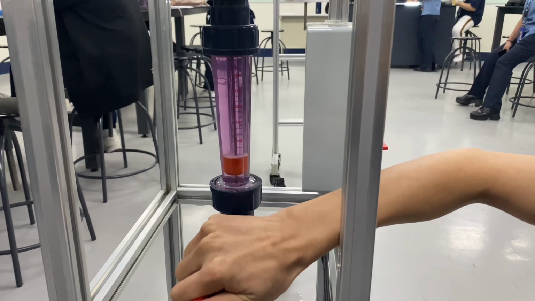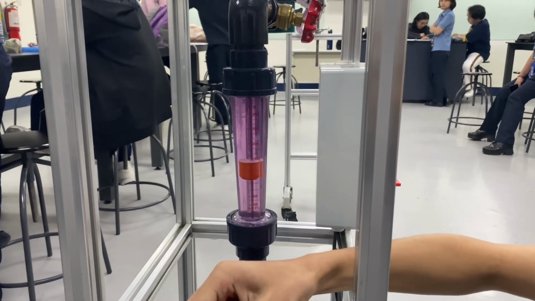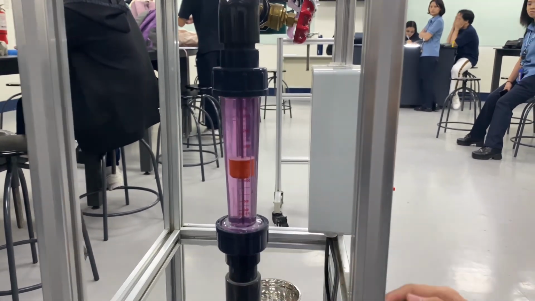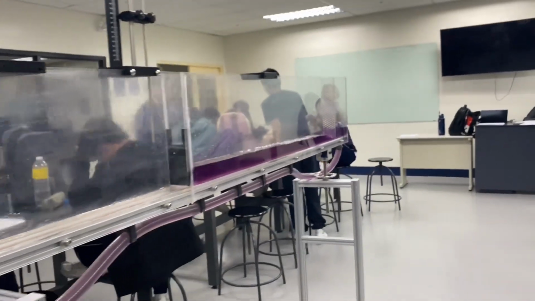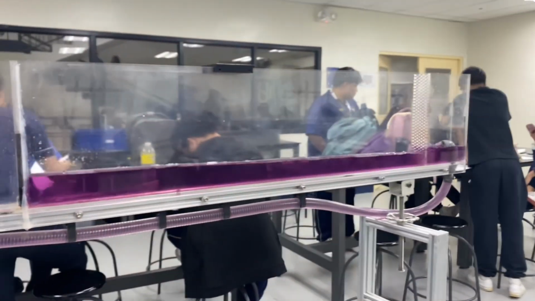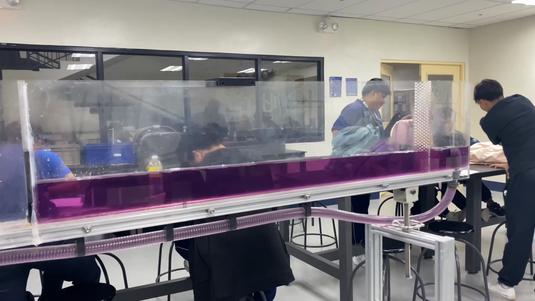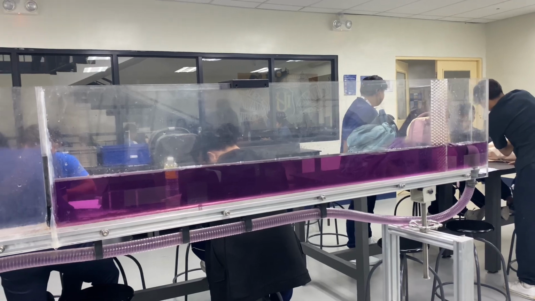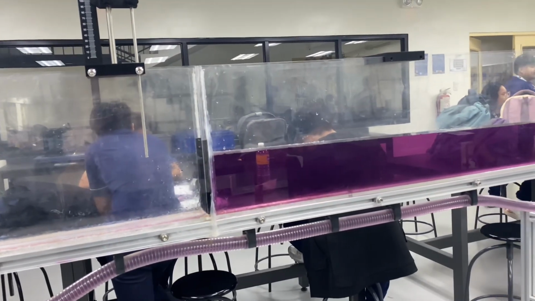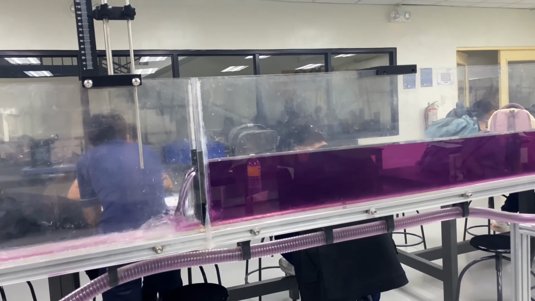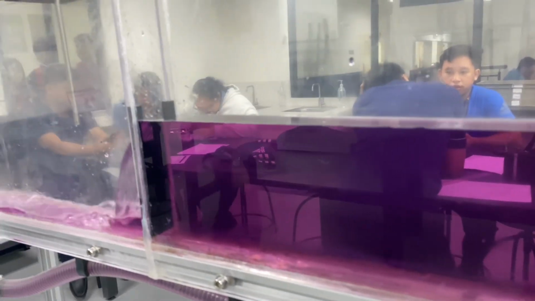For our last trial, we set the flow to 1,500 liters per hour. Again, stabilize the flow, then measure the head.